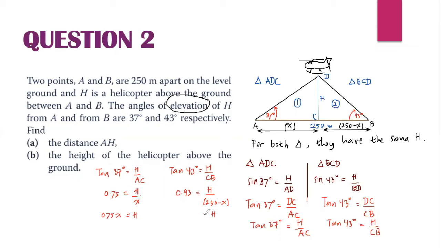By using the cross multiplication concept, we got 0.93 times 250 minus x. Now we found that for triangle ADC, h is 0.75x, and for the triangle BCD, h is 0.93 times 250 minus x.